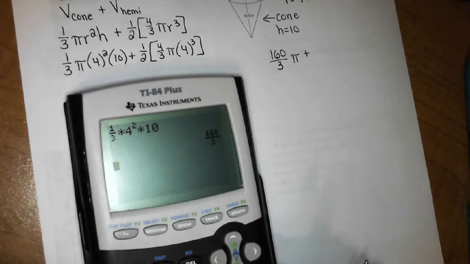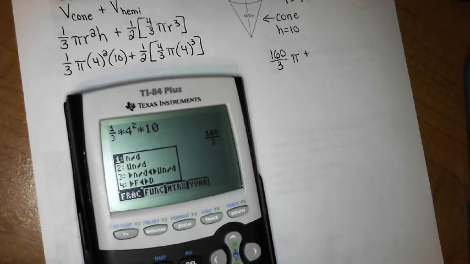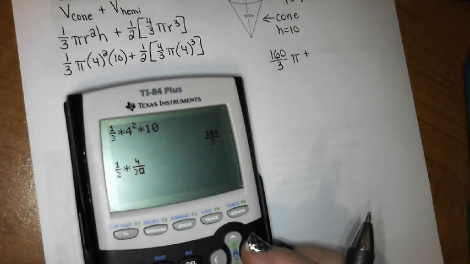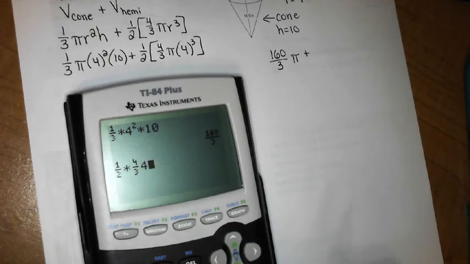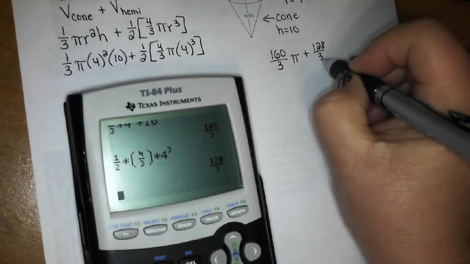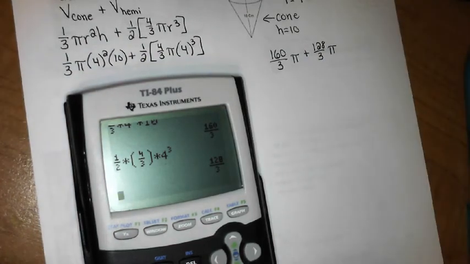Well, that didn't go right. 1/2 times 4/3 and then 4 to the 3rd power. I think I forgot to put my times there. I think the calculator knows what to do. That's 128 over 3 times pi.